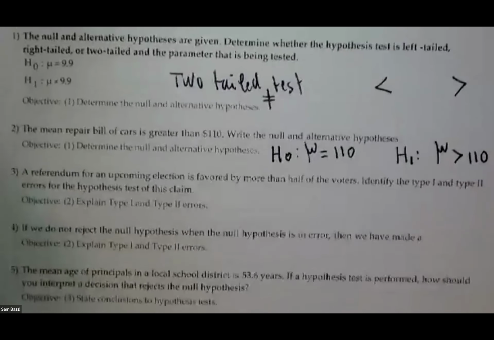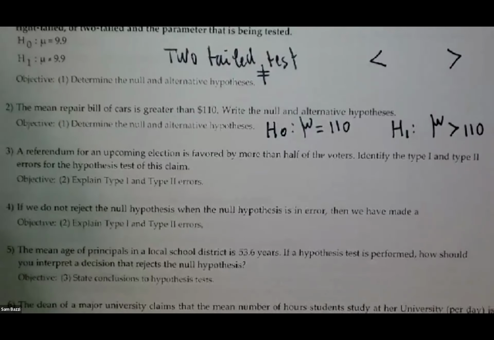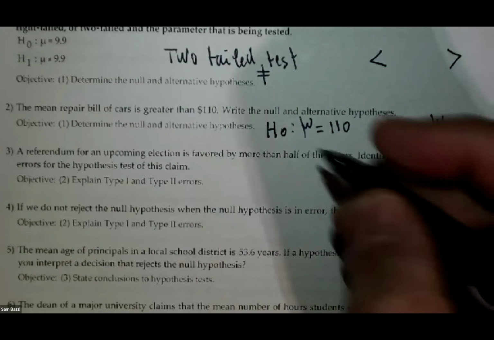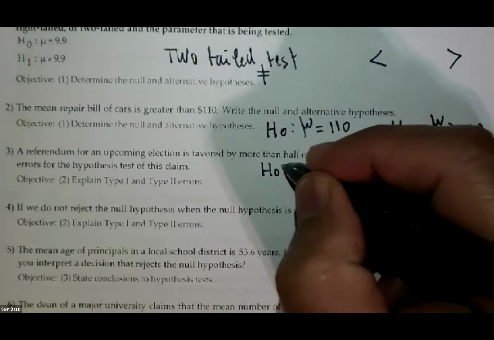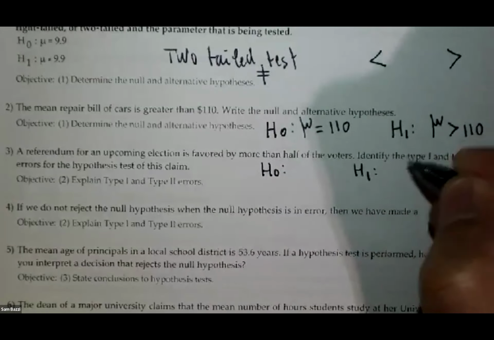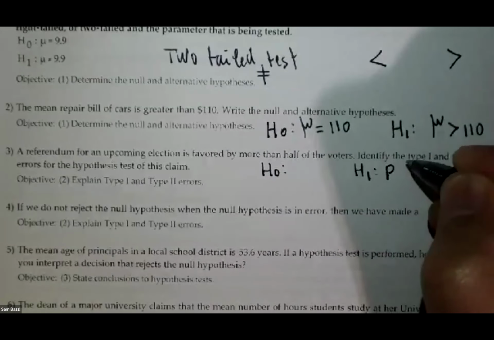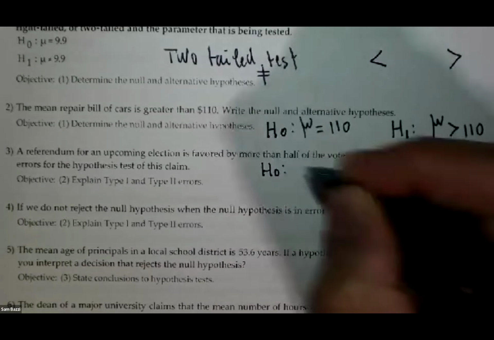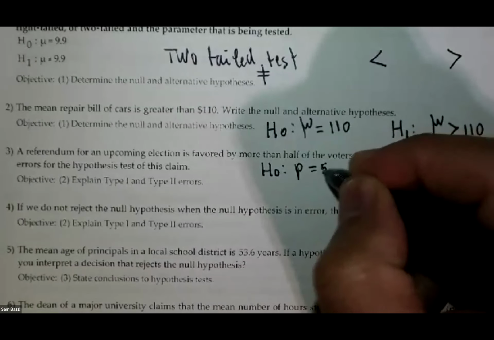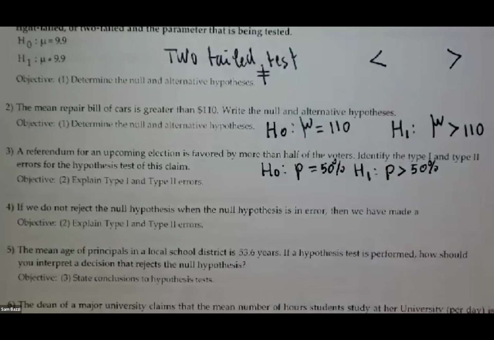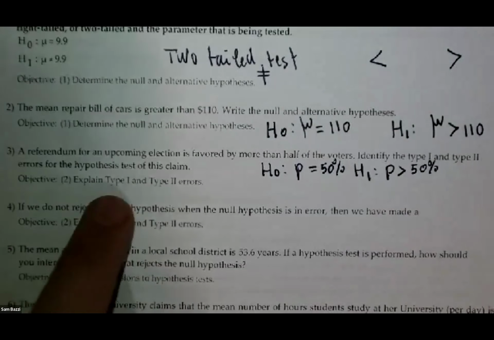Okay. Next question, 3. A referendum for an upcoming election is favored by more than half of the voters. Identify type 1 errors and type 2 errors. Okay, let me just give you the definition. It's mainly the definition. More than half, it's a proportion. More than half, more than 50%. And p will be equal to what? 50%. That's H0, H1.